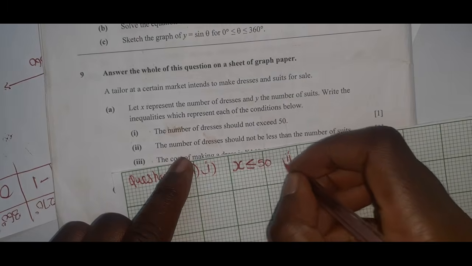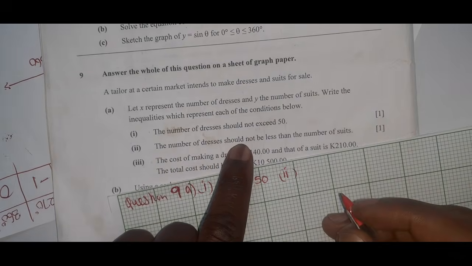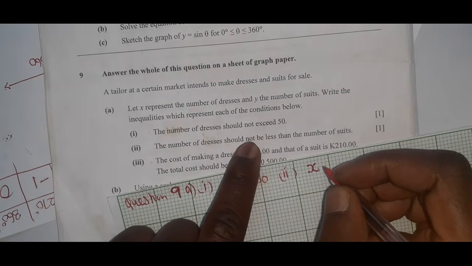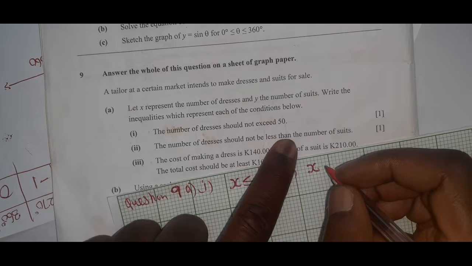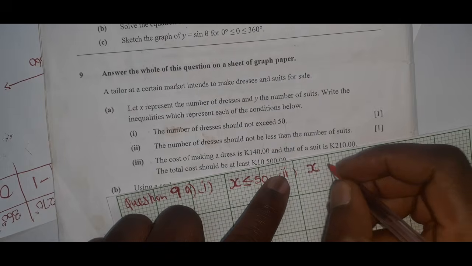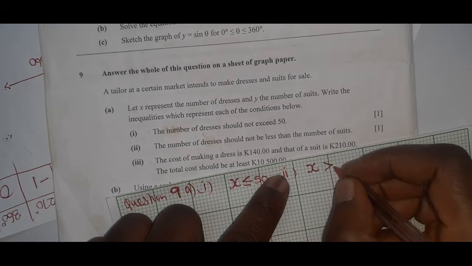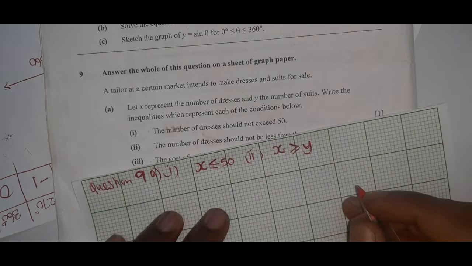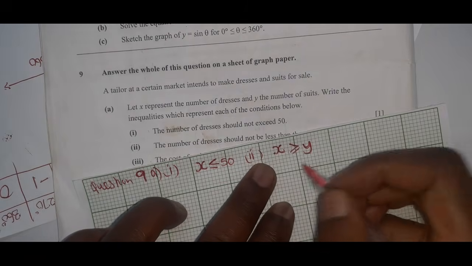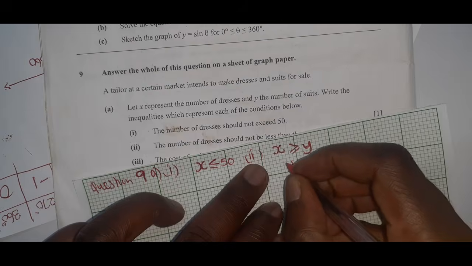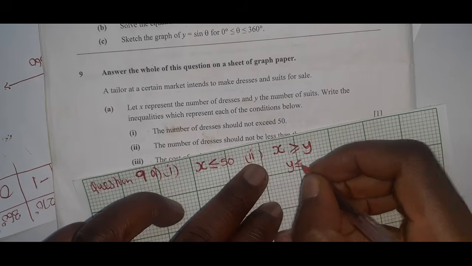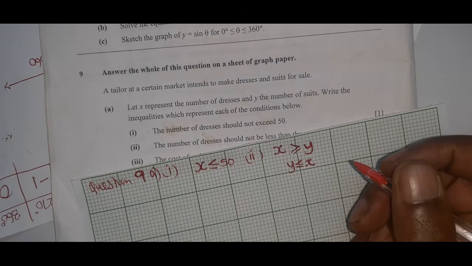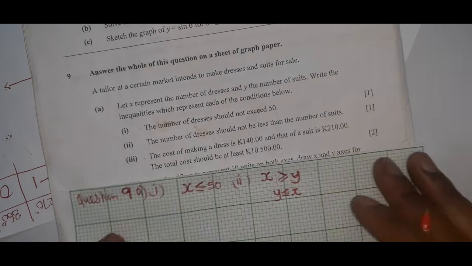Then Roman numeral 2. The number of dresses, which is x, should not be less than the number of suits. Should not be less than, so x should be greater than or equal to y. Okay, and for me, I like rewriting this part where I make y the subject of the formula, so it will be like y is less than or equal to x.